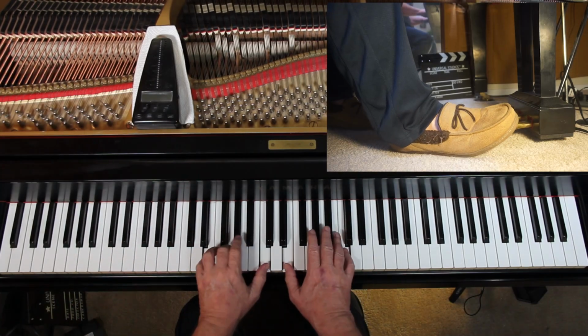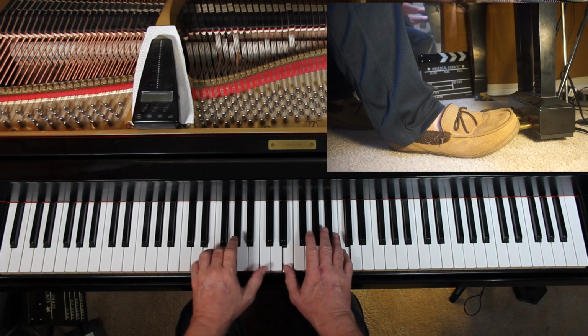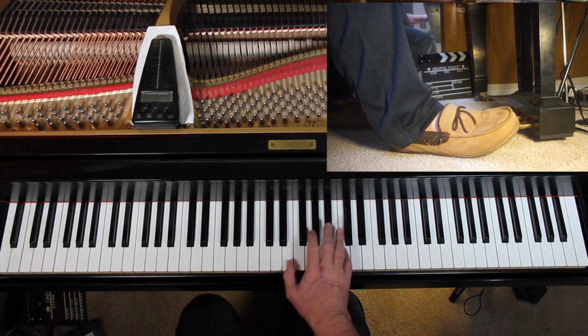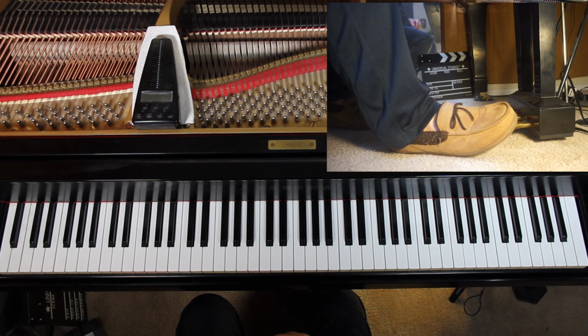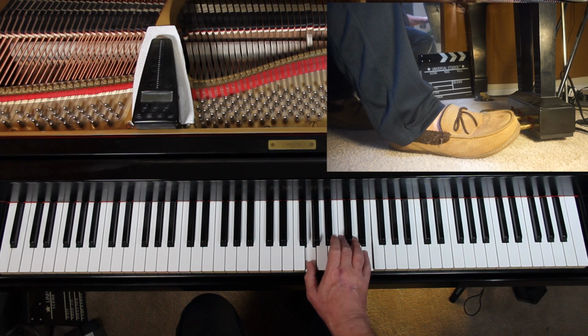Depending on what the music is doing, in measure 13 they're saying pedal it all. That's too much for me. I don't want all that, so I'm going to change it on each beat so I keep this clean.